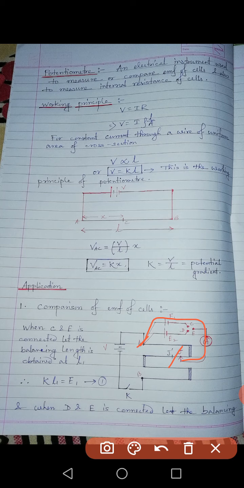Just now I told you that across AC, the potential will be K into X. So if I want to find the potential across AJ, instead of AC I write AJ. What will be the potential difference? K into the length. Suppose from A to J the length is L1.